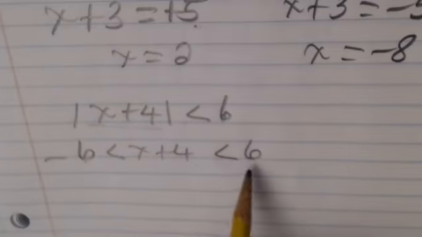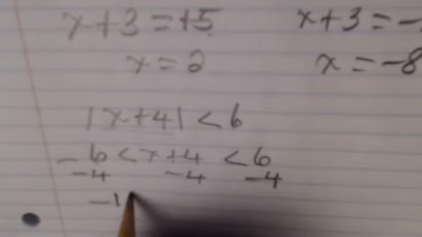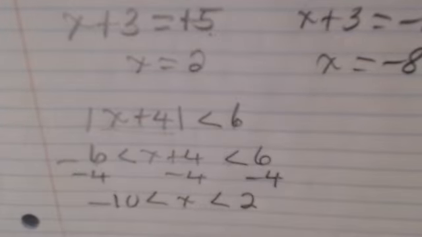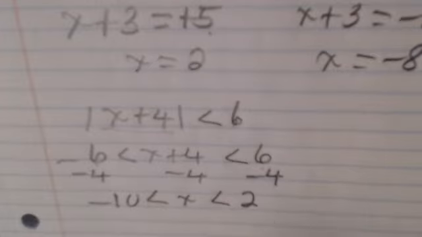What's inside has to be between 6 and minus 6. We worked this back in an earlier section. We're going to keep the x in the middle, so we're going to subtract the 4 all the way across. So I get minus 10 is less than x is less than 2. So the answer to this is everything between minus 10 and 2.